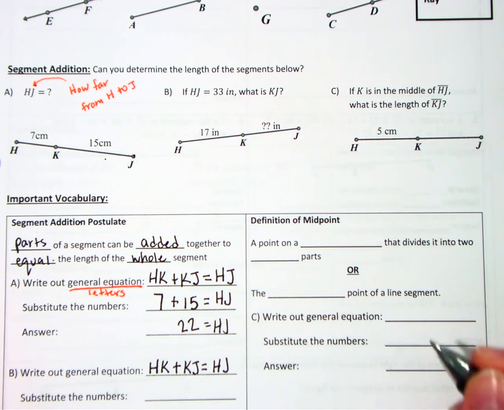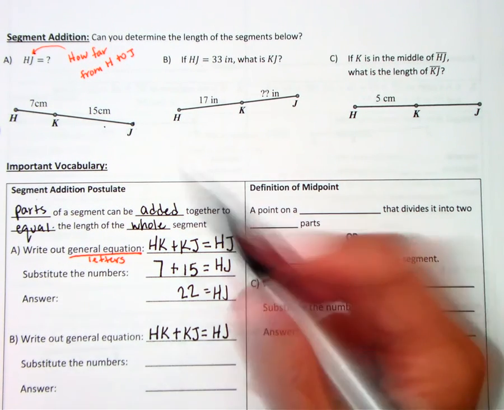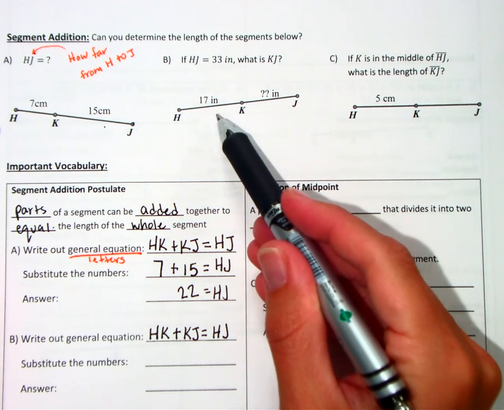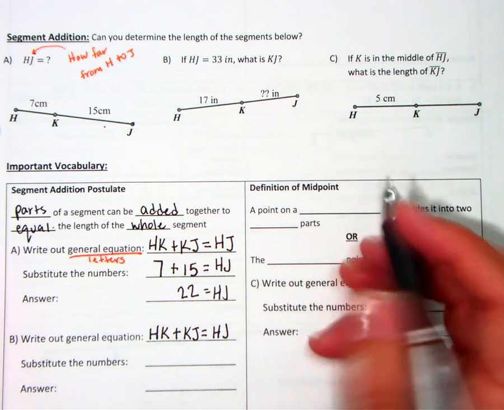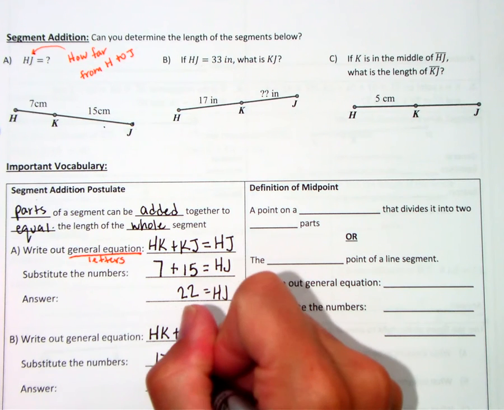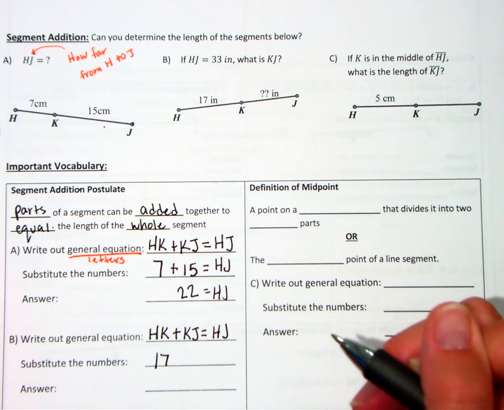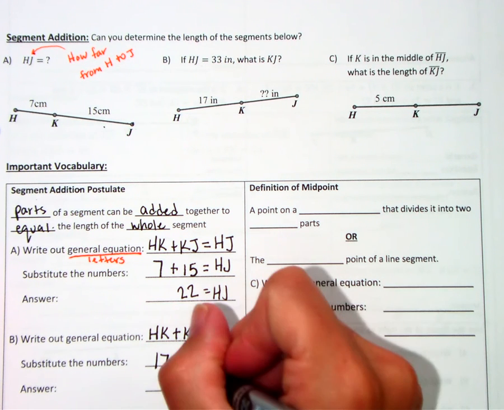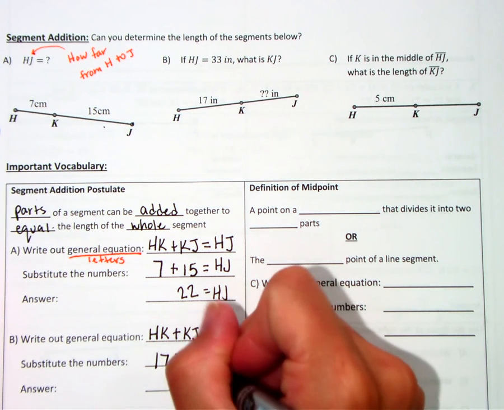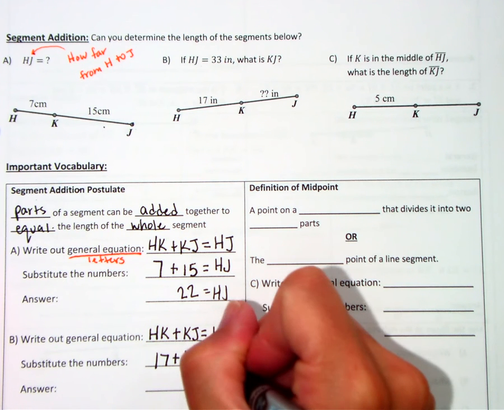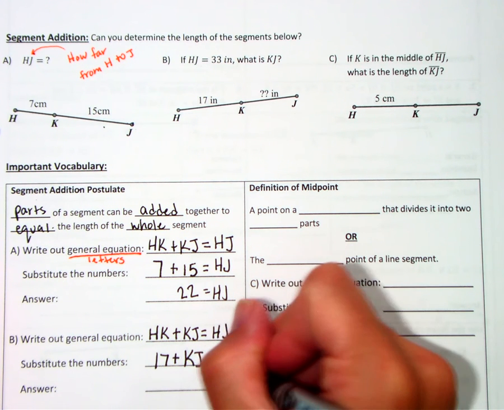Okay, so that's what segment addition is. Substitute in the numbers. HK from up in the problem is 17. Don't put in things that you already know. You may know that the answer is 16 for KJ, but don't put that in, because we're just working through the process of substituting the things that were given to you in the problem.